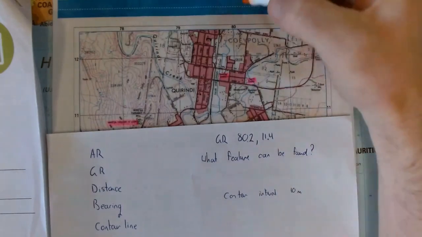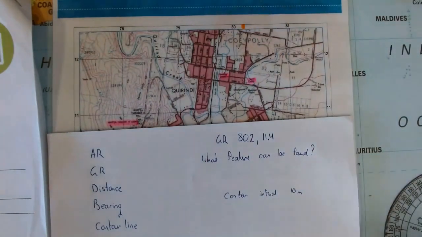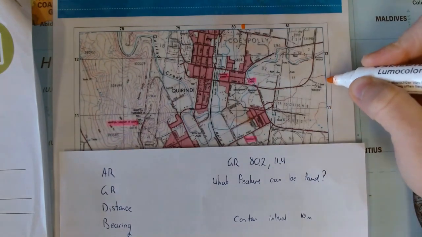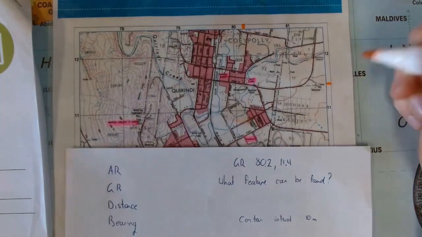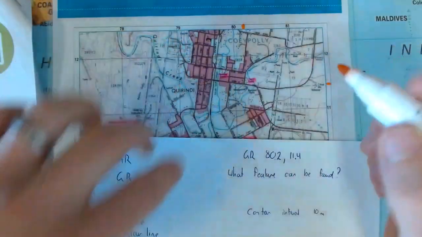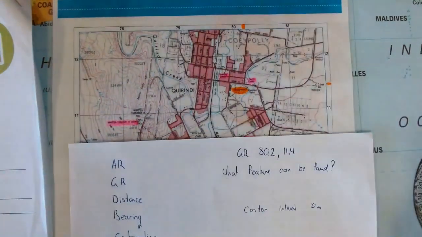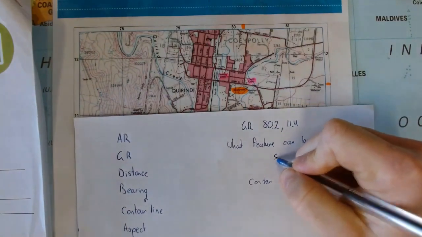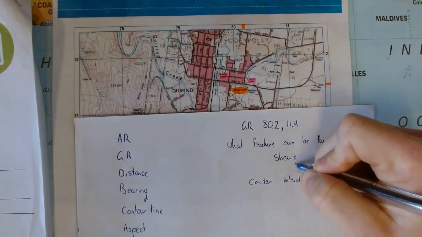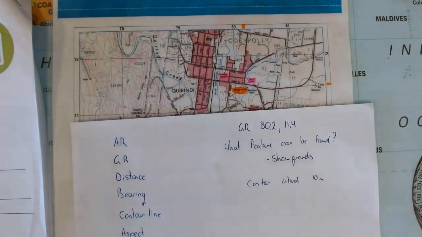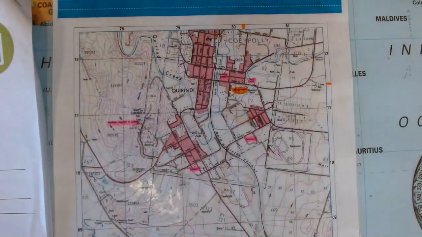So 80.2, it's going to be somewhere along there, and 11.4 halfway is about here, so I'll go slightly lower. Put my fingers on the map, go to they touch together, and the feature is the showgrounds. So the answer I'd write in my book is showgrounds. So that's all we need to know for area and grid reference.